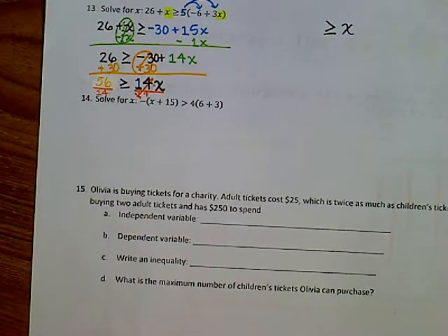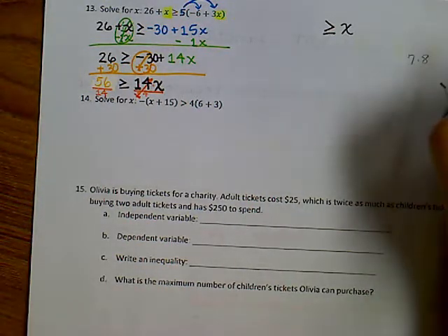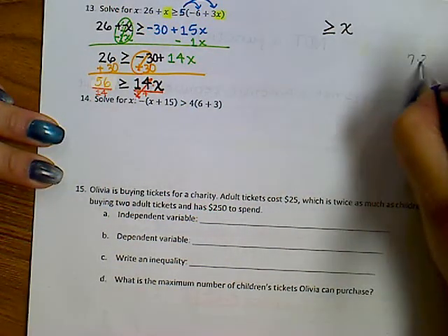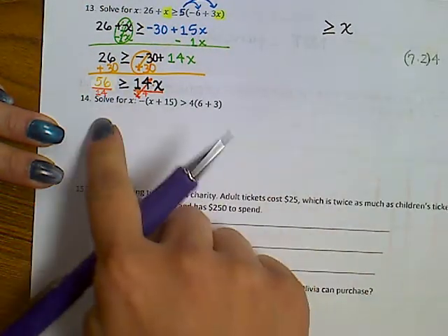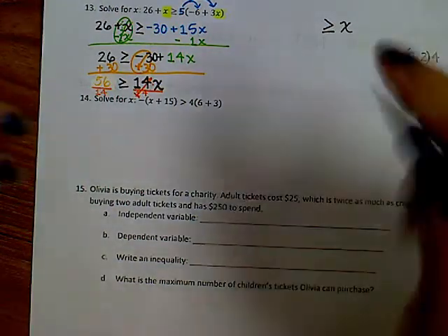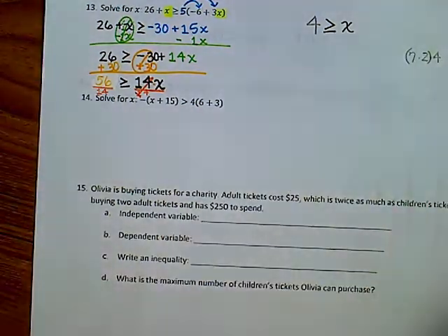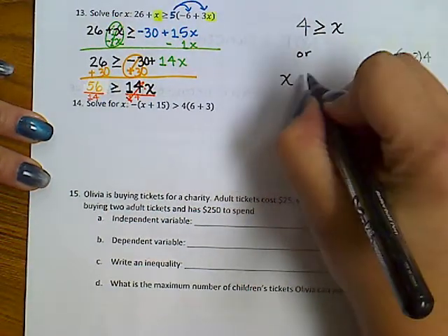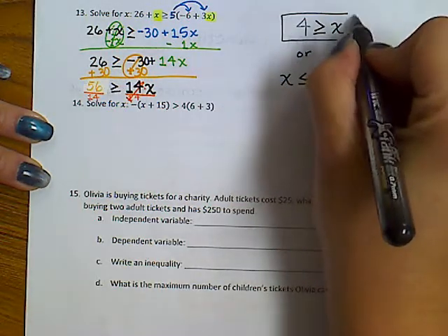And now 56 divided by 14. Well, I know 7 times 8 is 56. And I could break down 8 into 2 times 4. And that's 14. Well, that means 56 divided by 14 is just 4. Perfect. So I could say that 4 is greater than or equal to x, or, and I will choose either of these as correct, x is less than or equal to 4. Either of these will be correct.